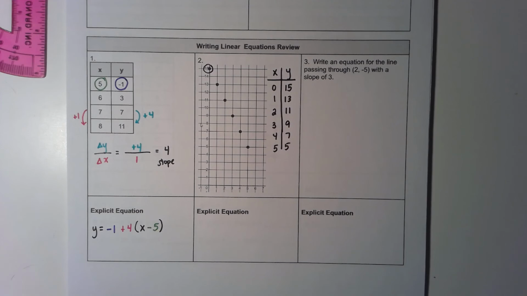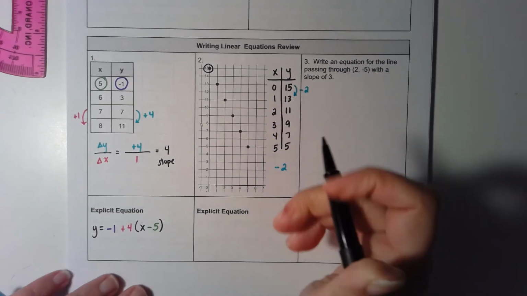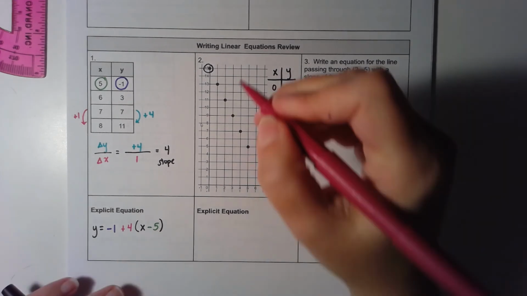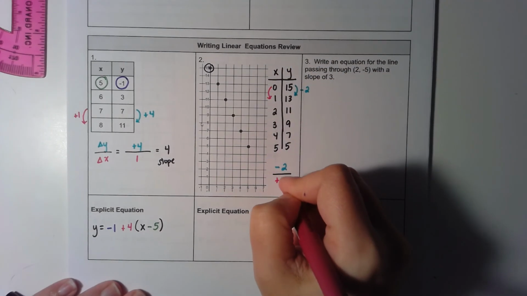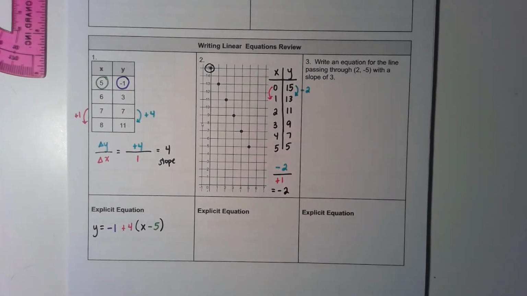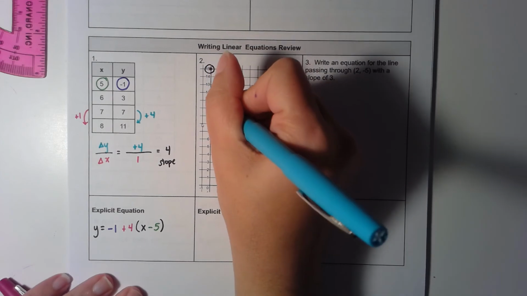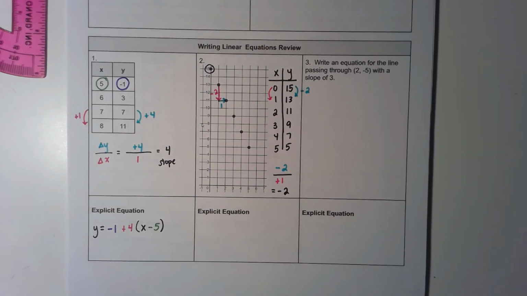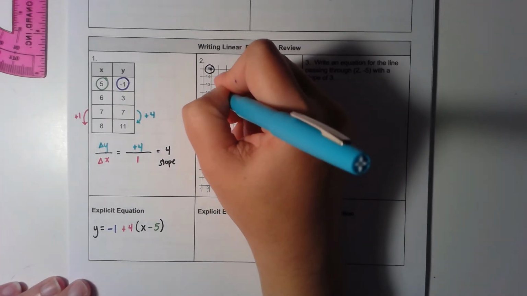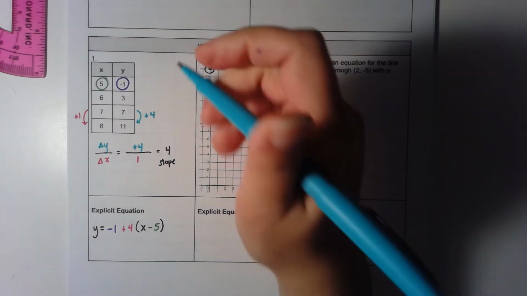To find our slope, we have two different options. We can do change in y over change in x again, in which case we would get -2 divided by, from 0 to 1, it would be +1, which simplifies to -2. Or we could look at our graph and we could say that we are going down 2, right 1, so rise over run would be down 2, right 1, and we would get the same answer that way.